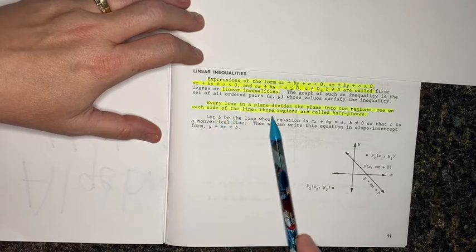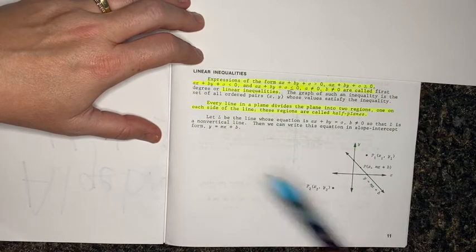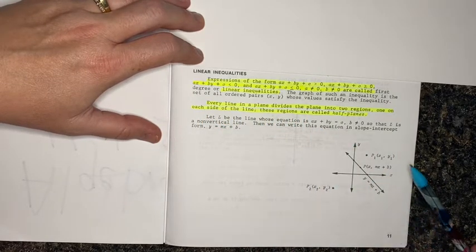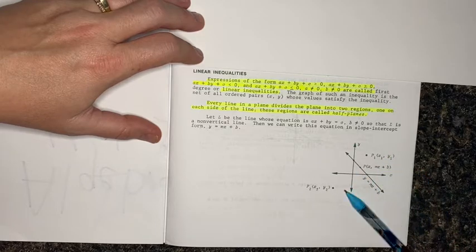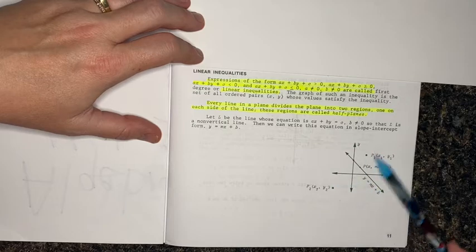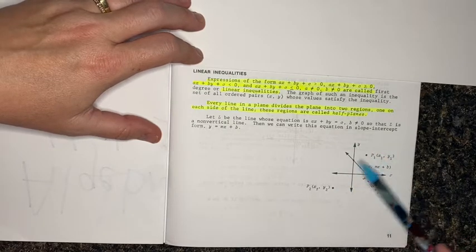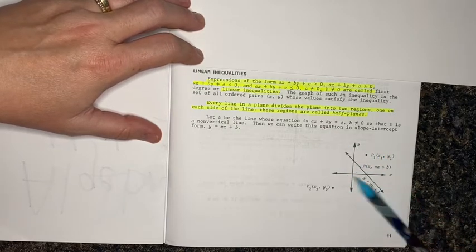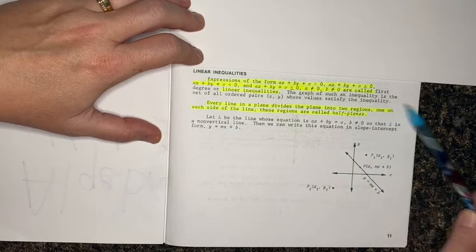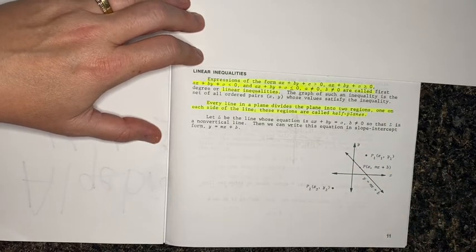Okay, every line in a plane divides the plane into 2 regions, one on each side of the line. Okay, so here's the line. The plane is divided into 2 regions by that line, and they call them half planes, right? Here's this half of this plane, here's the other half of that plane.